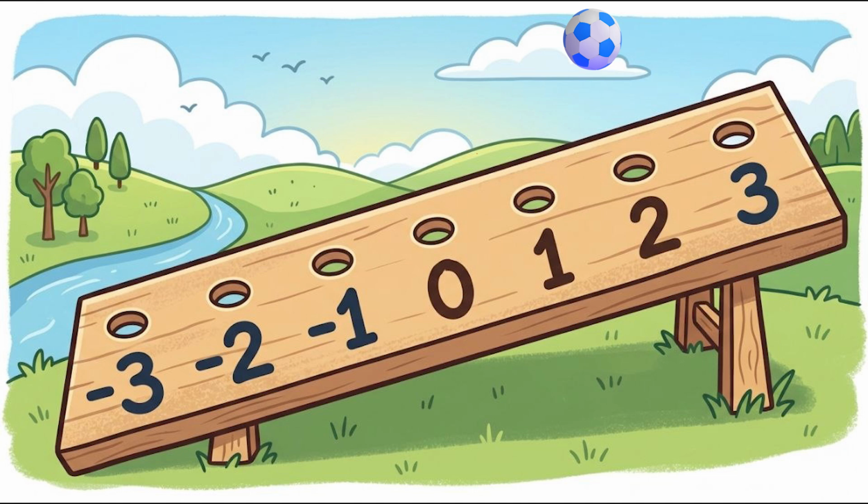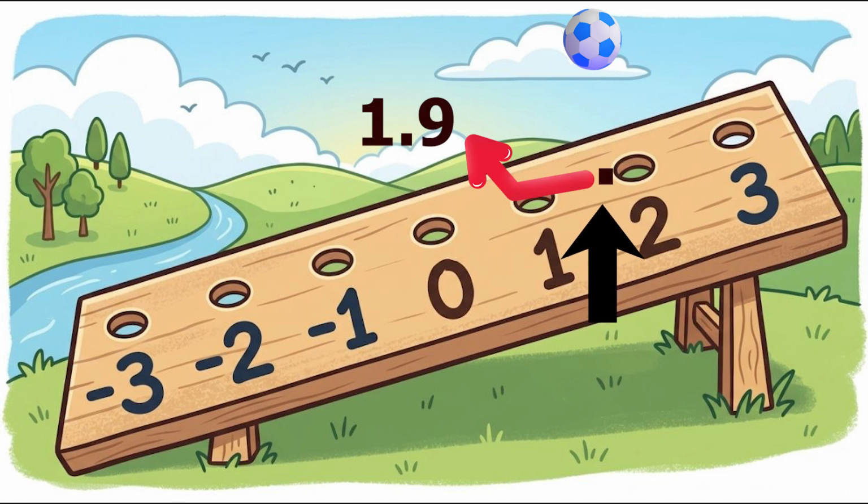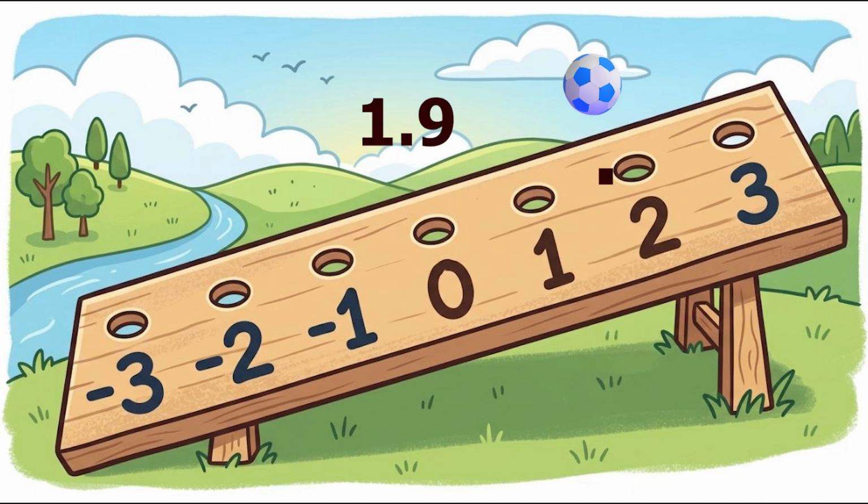Here's the trick. The floor function works exactly like gravity on this ramp. Let's say your number is 1.9. If you place a ball right there at 1.9, it's not going to just stay put, right? Because of the tilt, it's going to roll, but it can't roll up to 2. It has to roll downwards, to the left, until it falls into the first hole it hits.